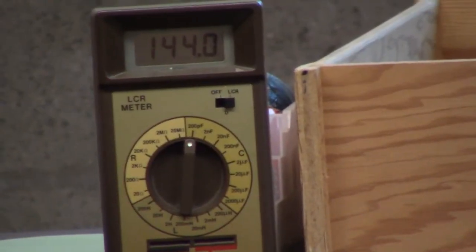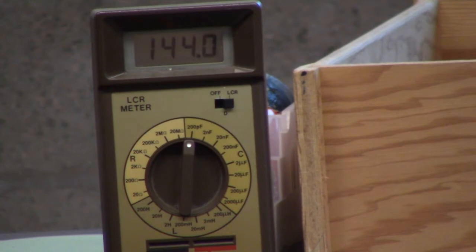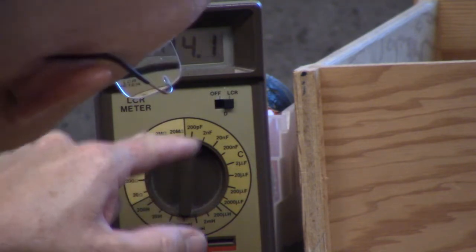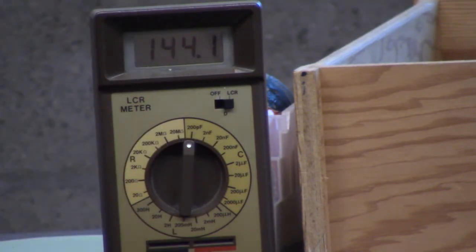But from where you are, hopefully you can kind of see that it says 144. And my dial is actually set to read up to a maximum of 200 picofarads. So in other words, my units are picofarads.